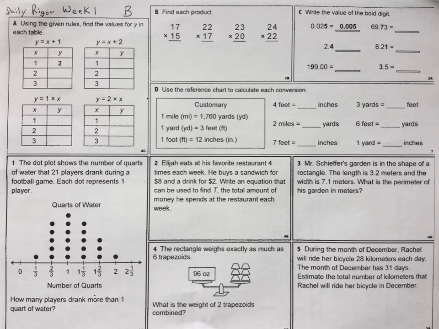So we want to solve this equation. The rule is y is equal to x plus 1. Well, if you know, in each column, this is your x. So you're going to take this x and you're going to do whatever the rule tells you. So the first one, y equals x plus 1. So you're going to add 1 to each one of those numbers.